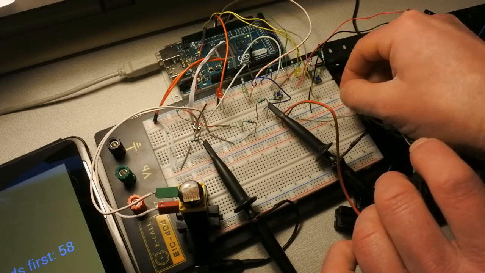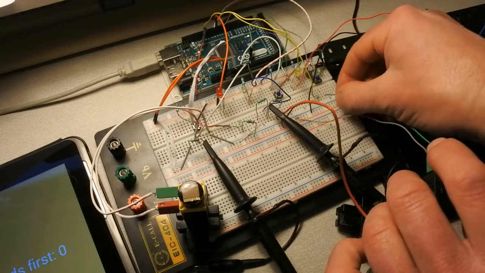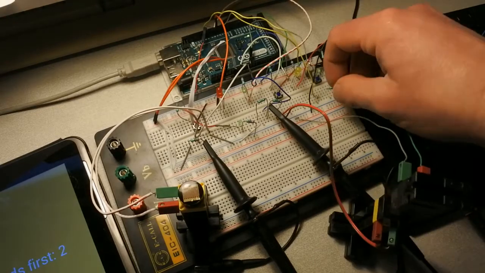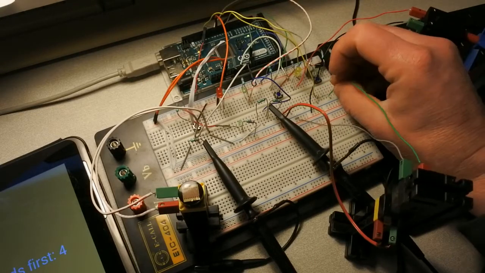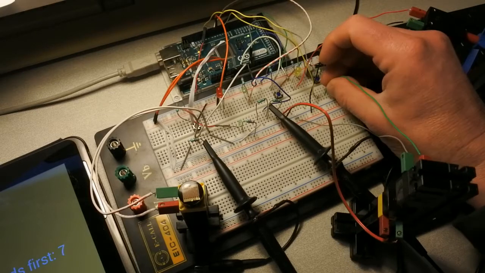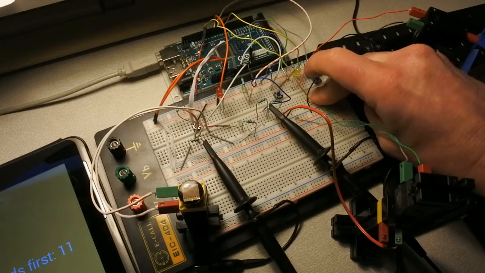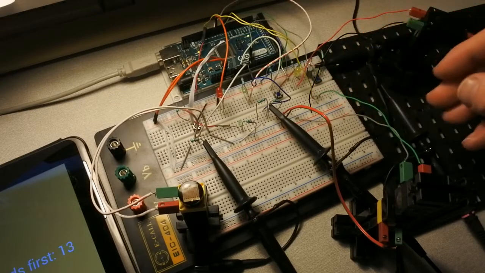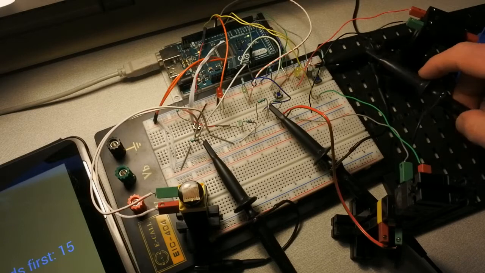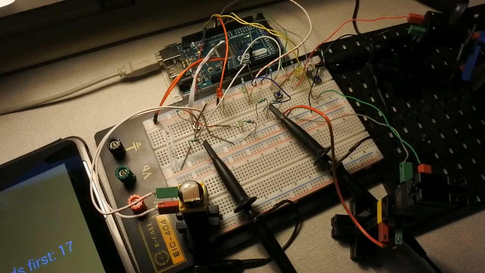So it's a bit short wire as well. Right, this should work. Trying to connect this probe again.